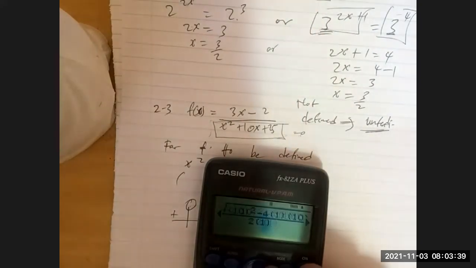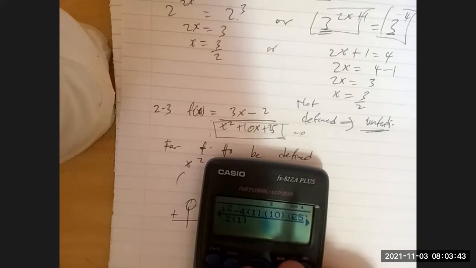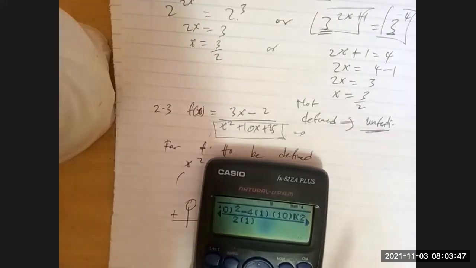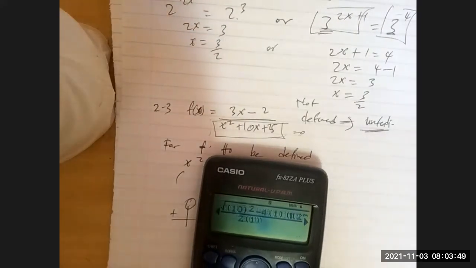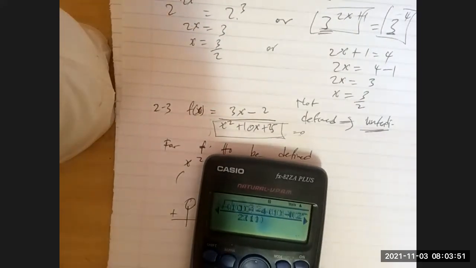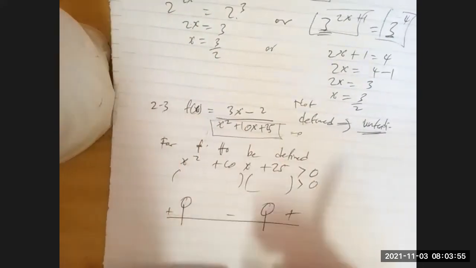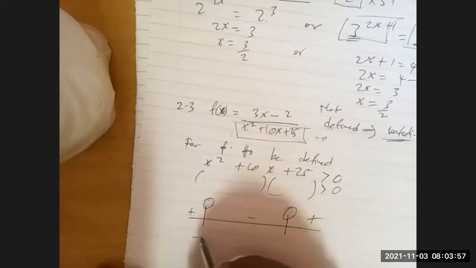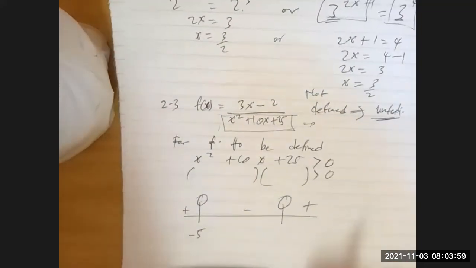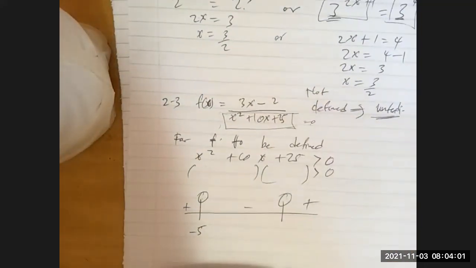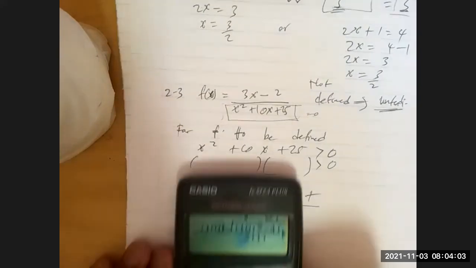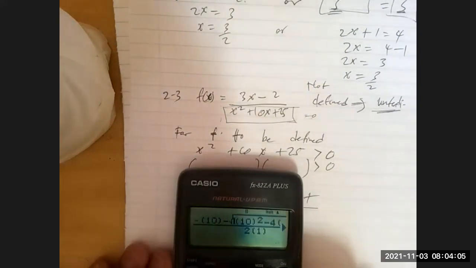4AC. Yeah, I made a mistake. You see, I put a 10 there, which is not supposed to be 4AC. So I'm getting -5, and I'm going to put my -5 here, right? Then if I take the positive part now, if I put a plus instead of a minus, what am I getting?